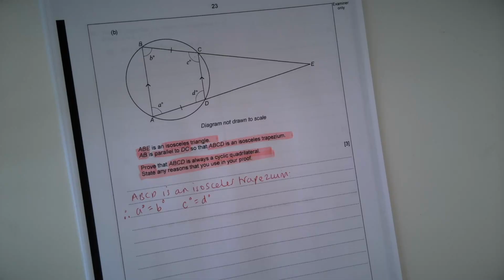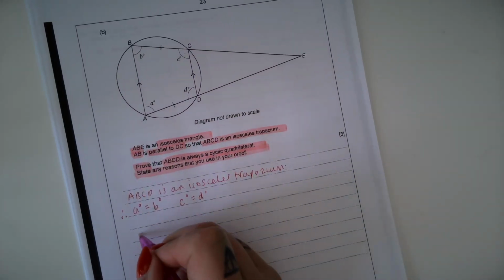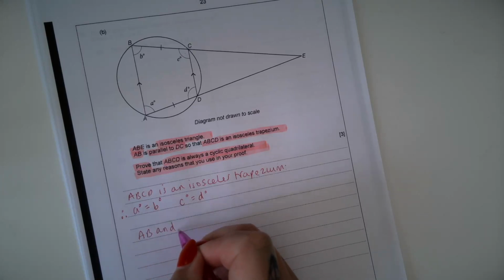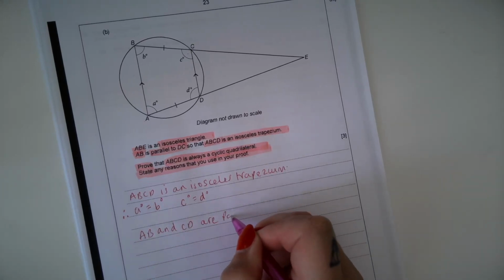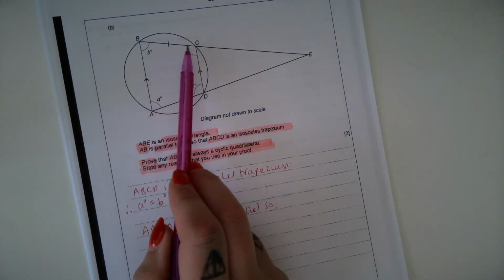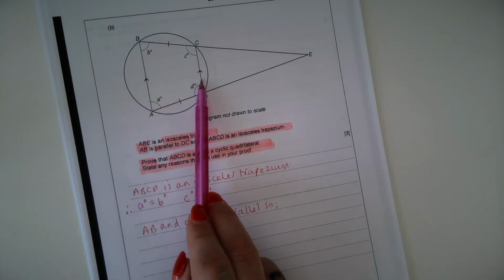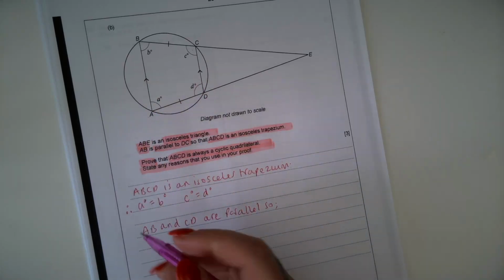Now we're going to recognise the fact that AB and CD are parallel. So AB and CD are parallel. So because these lines are parallel, A plus D must be 180 degrees because they are co-interior.